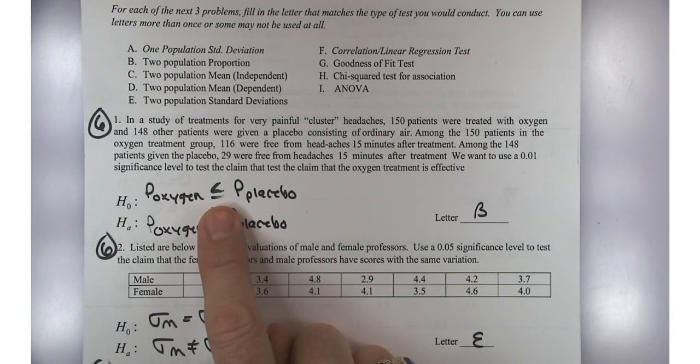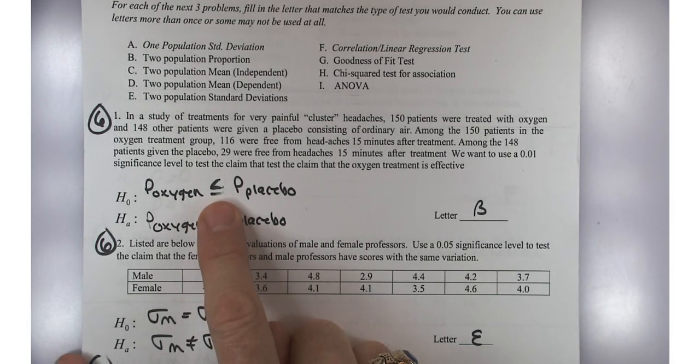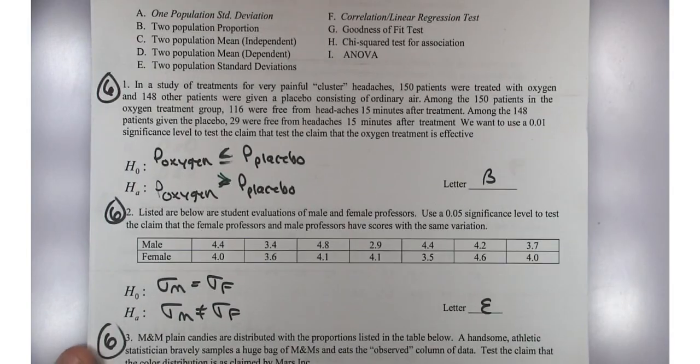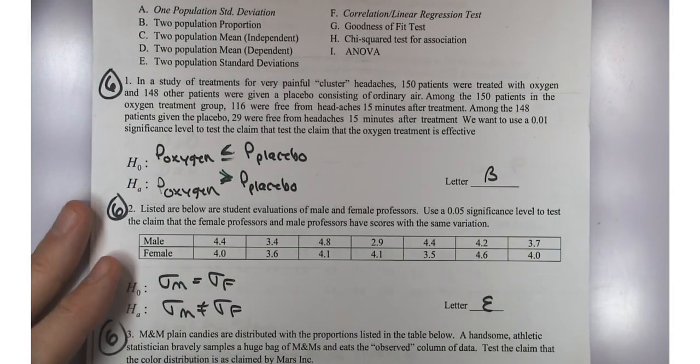Now, on my stat lab and in the book, they just use equal to. That's fine. I use the less than or equal to and greater than or equal to just out of courtesy to you. They're more user-friendly.